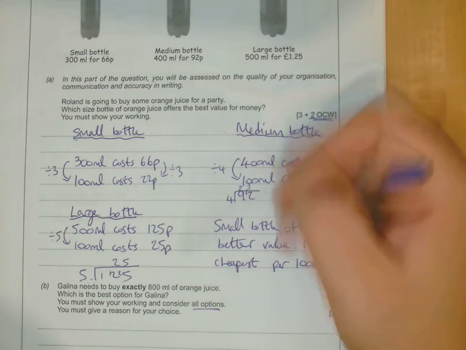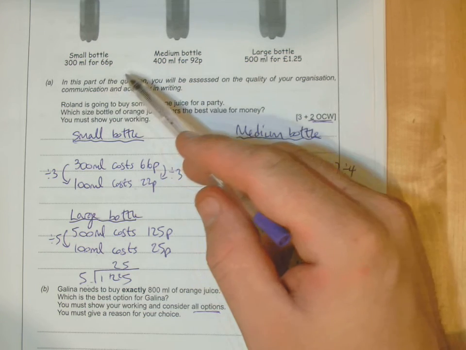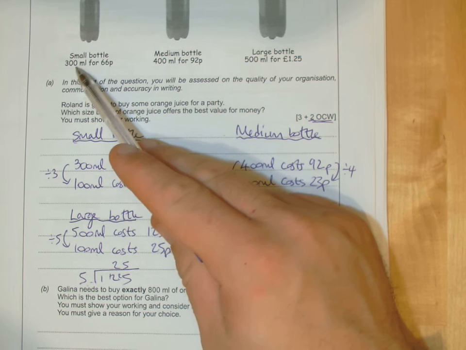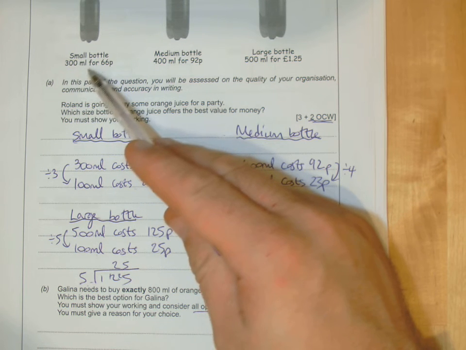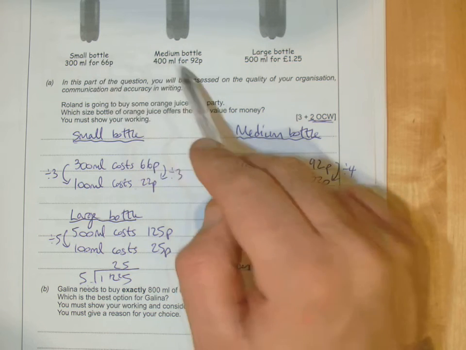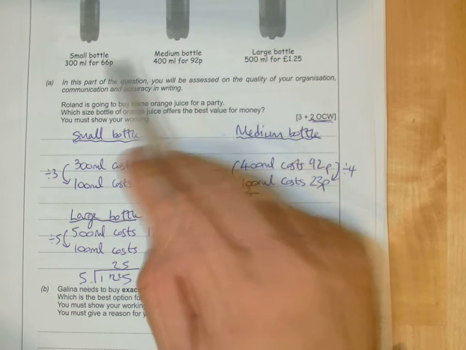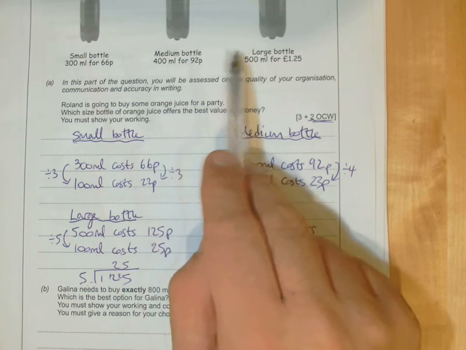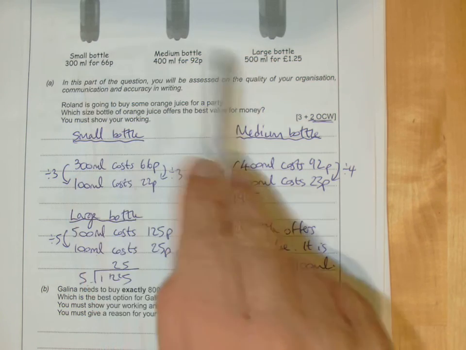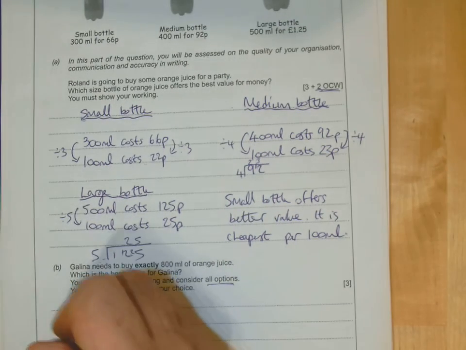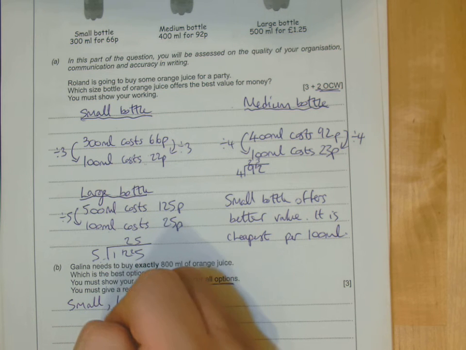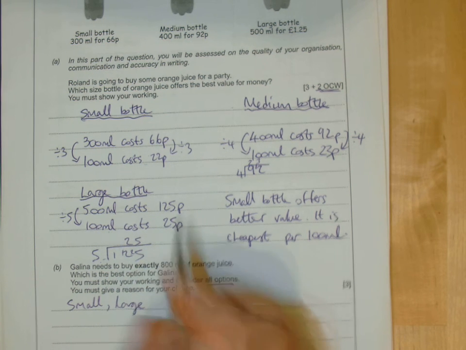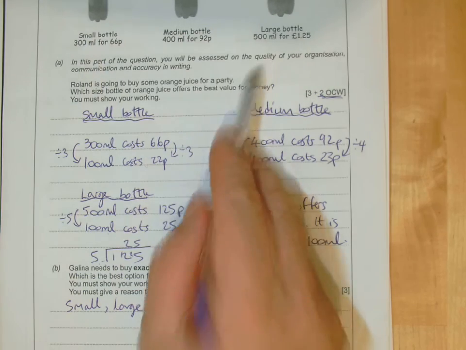But we want 800 mils, and let's see how we can get 800 mils from here. Can we get 800 from 300? Don't think so, because if you add them up a few times, you won't get to 800. Can we combine small and medium? Don't think you can. What you can do is combine a small and a large, can't you? 300 mils plus 500 mils. So you can do a small and a large bottle.